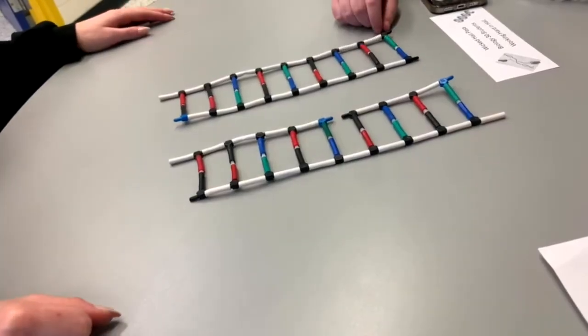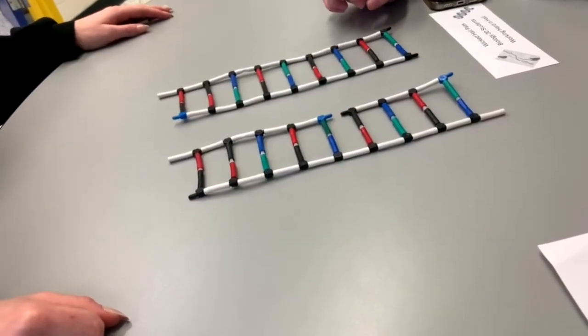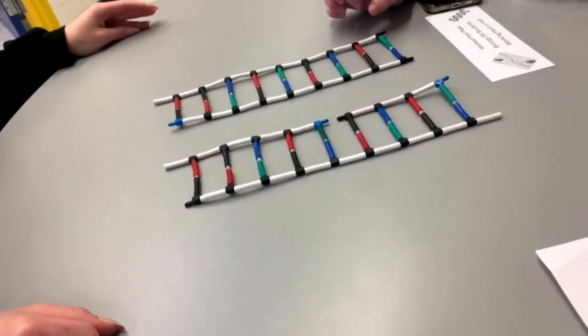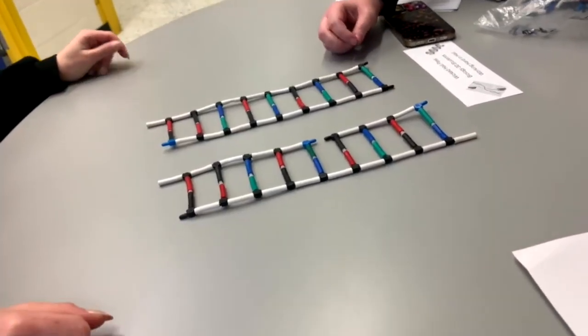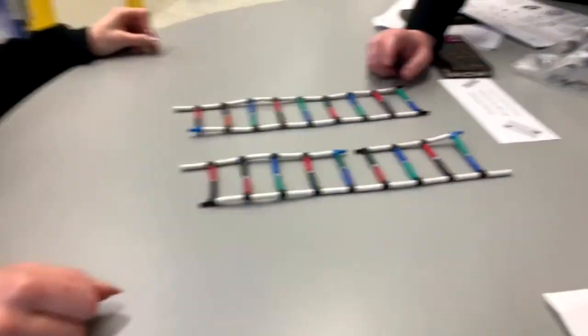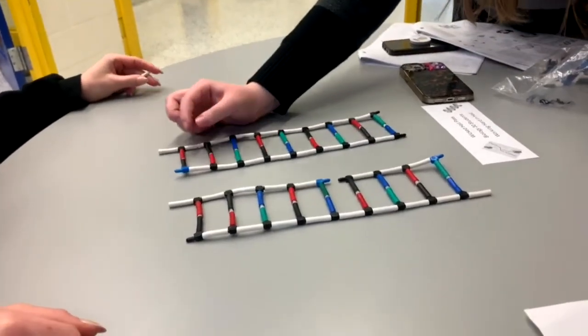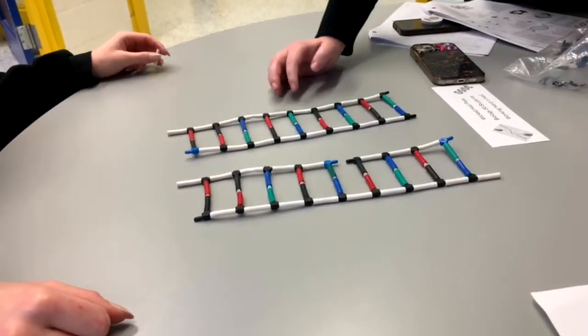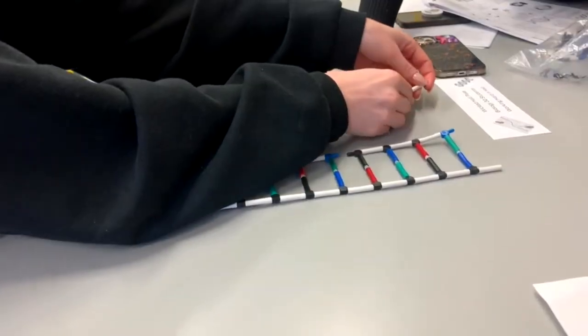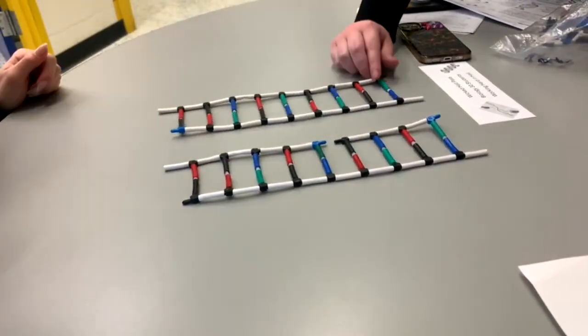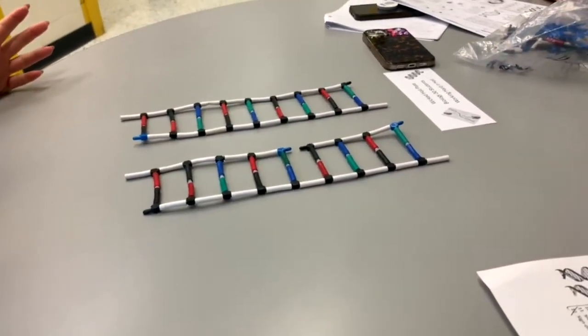Additionally, ours doesn't have uracil in our RNA because we didn't have a green adenine as the base, so we couldn't add a uracil as the RNA base. So yeah, this is how it looks so far.